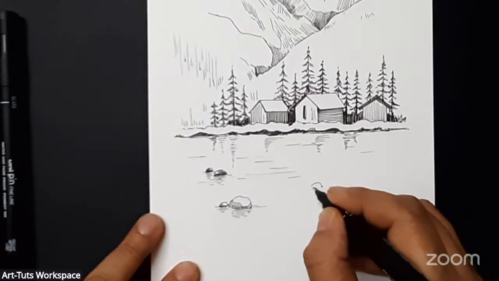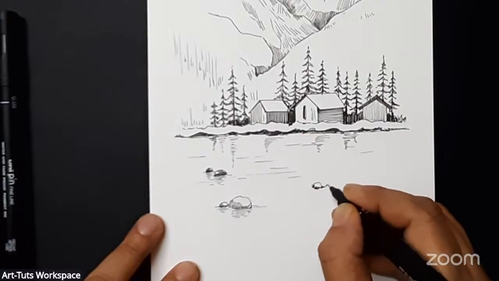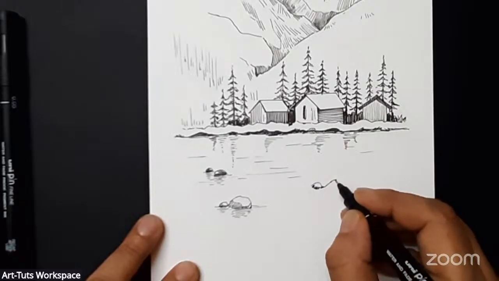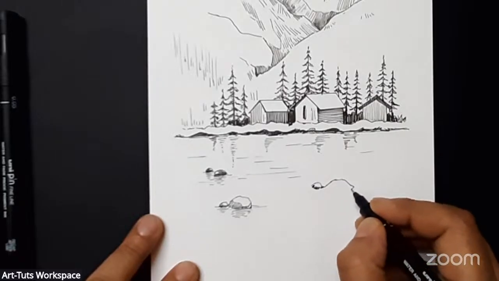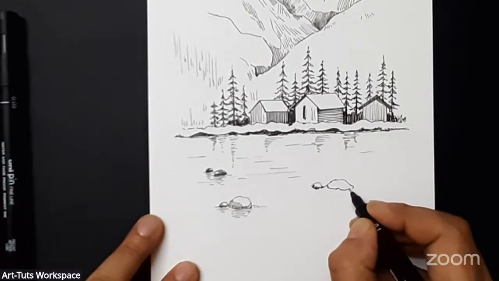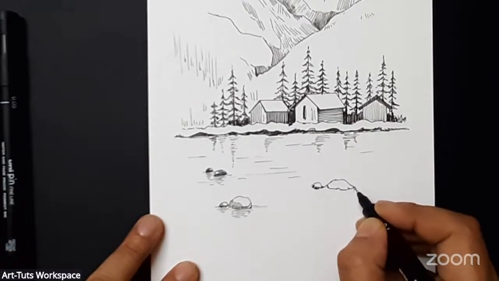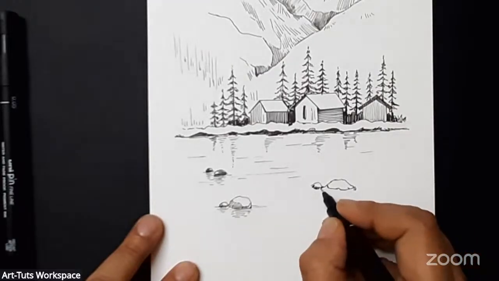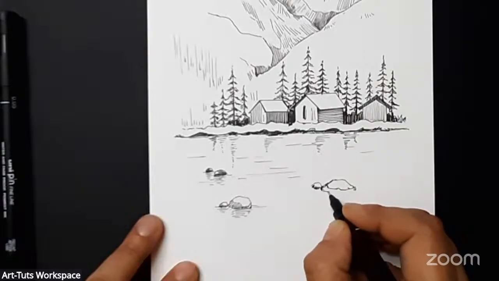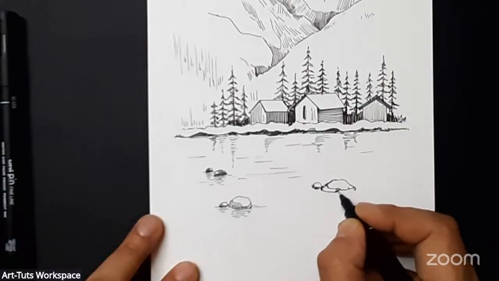So for nearer stones, you can take a little thick pen. Now I will be working on a distant stone, one more distant stone, which is a little bit at the distance. So the lines can be a little thinner, not trying to make it very bold.